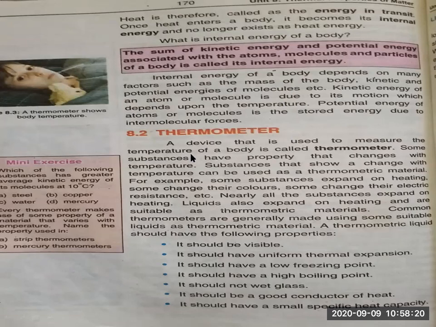A thermometer will tell us how hot or cold the body is. In order to measure the temperature of the body, we use a device which is called a thermometer. You might have seen at your home a mercury thermometer, a clinical thermometer, which we use to check the body's temperature.